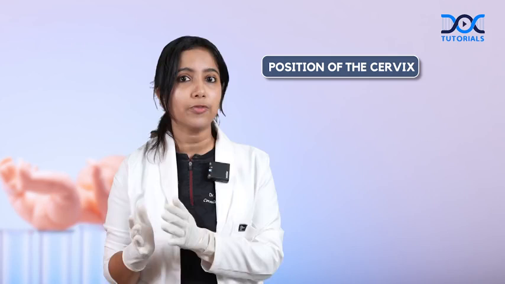So in cervix, we have just three types of consistency: soft, firm, or something in between, which is known as mid consistency. You are going to report that as well, whether you feel a soft cervix, mid consistency cervix, or a firm cervix.